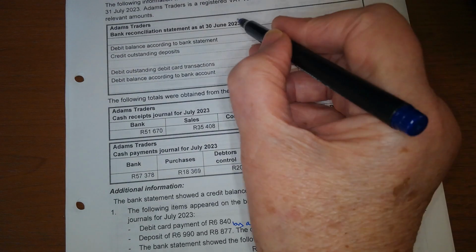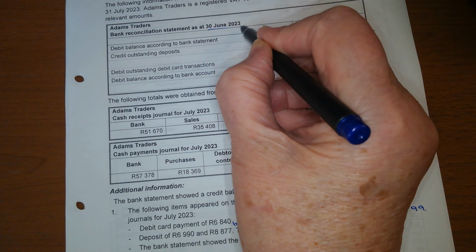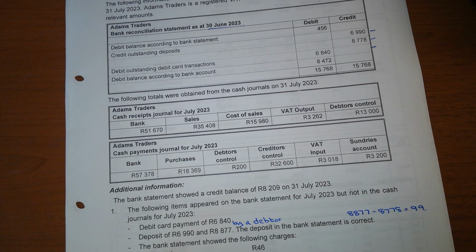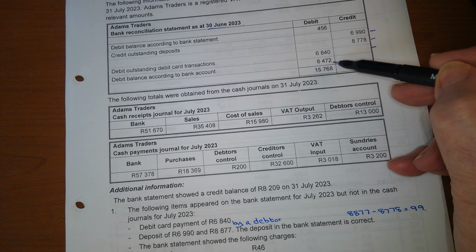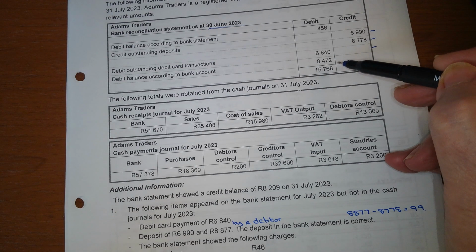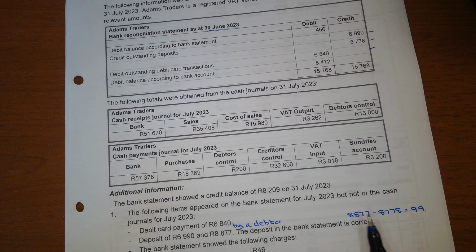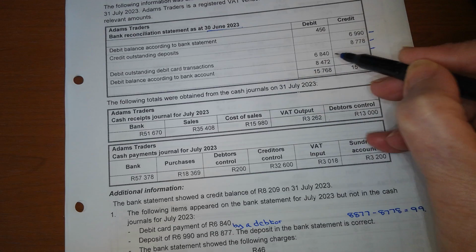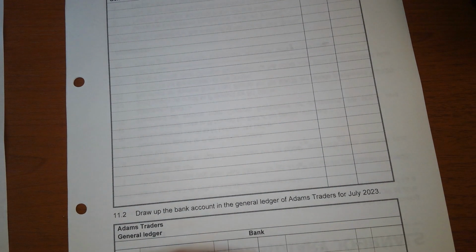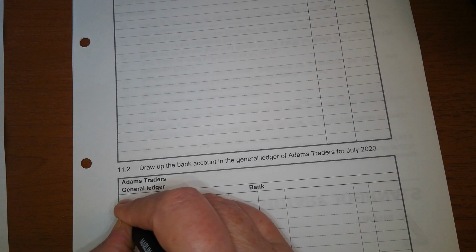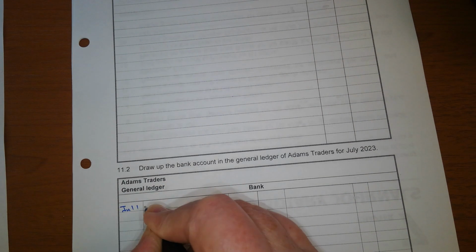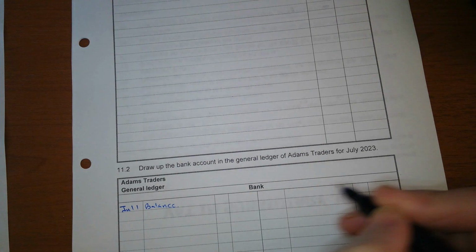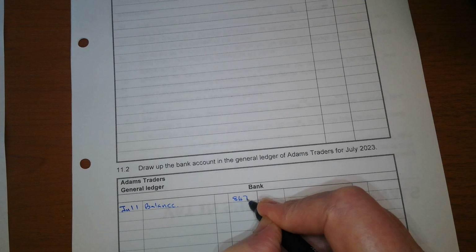Remember that the bank reconciliation the previous month was on the 30th of June, and we are doing the books for July now. So first of all, I have to start with this bank balance in the bank reconciliation of the previous month to indicate that the opening balance at the beginning of the month was 8472. So on July the 1st, the balance brought down from the previous month was 8472.